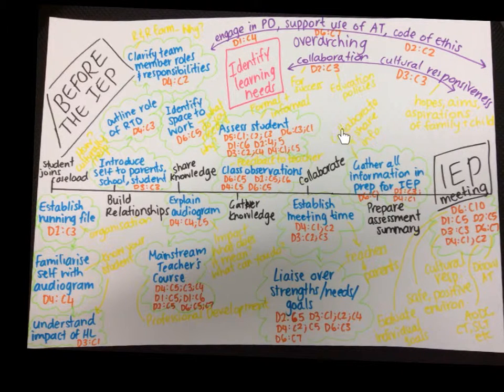And I collaborate to get this information, and then I share that information, so I will distribute copies of that to the teacher and the parents, either prior to the meeting or at the meeting, just so everyone can see what I'm talking to and where I'm coming from.